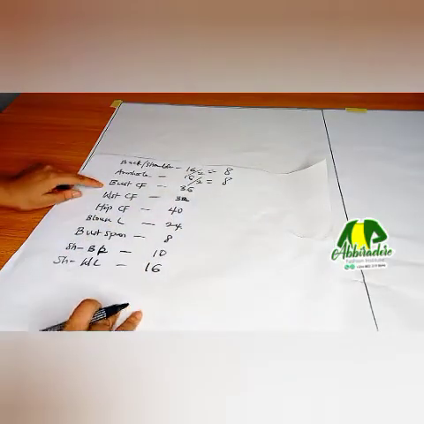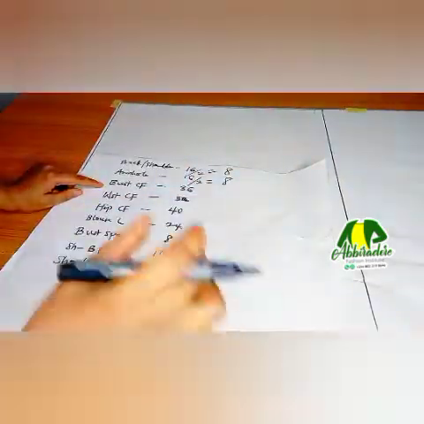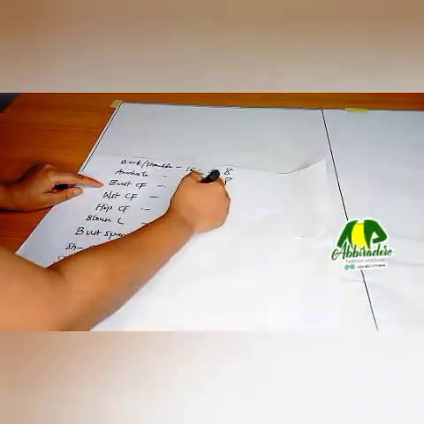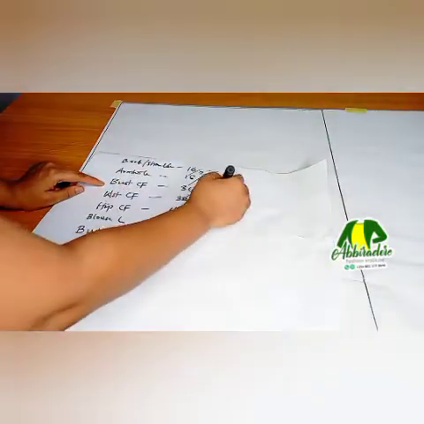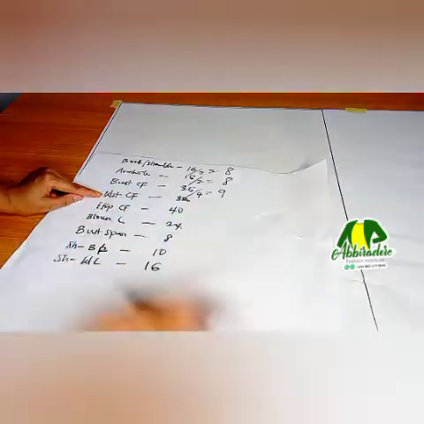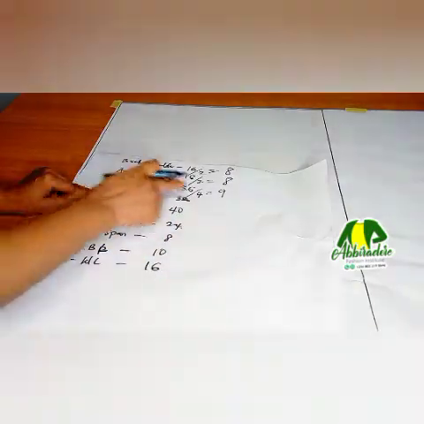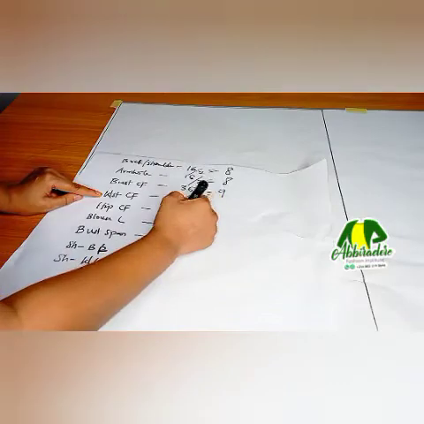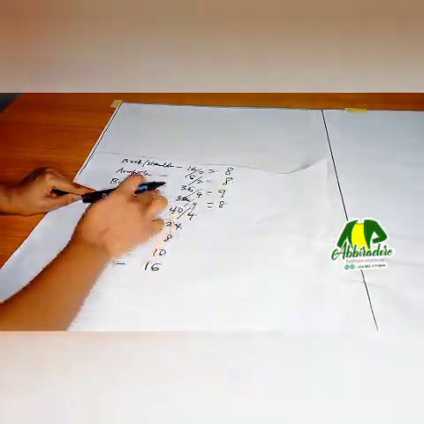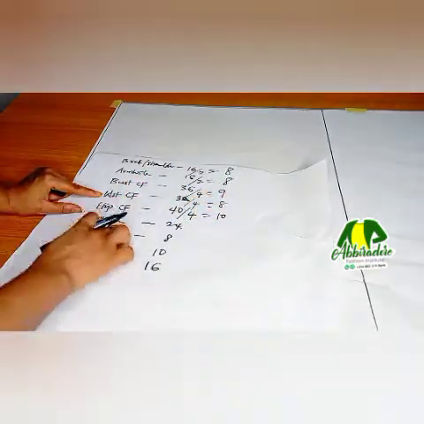My bust, waist, and hip circumference will all be divided into 4 because they are round measurements. So if I divide 36 by 4, I'm going to be having 9. 32 divided by 4, I am going to be having 8, and 40 by 4, I am going to be having 10. So those are the measurements.